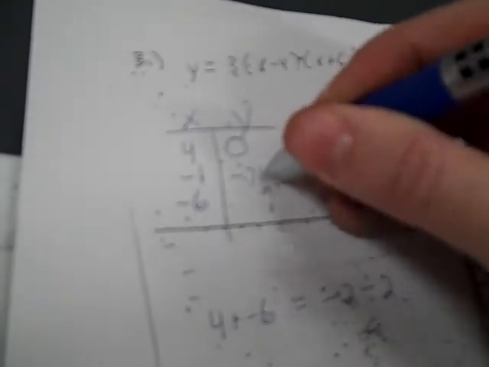And then another parentheses, and I'll go negative 1 plus 6, close it. That gives me negative 75. Okay, and now negative 6 gets plugged in for each x. So 3 parentheses, and then negative 6 minus 4, close it, and then parentheses negative 6 plus 6. And that's back to 0.